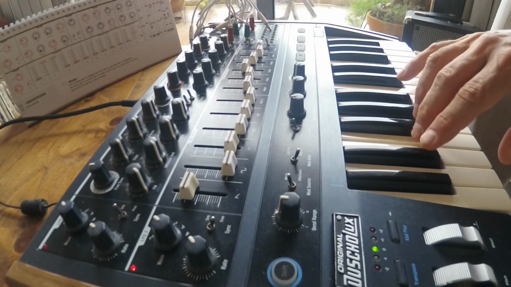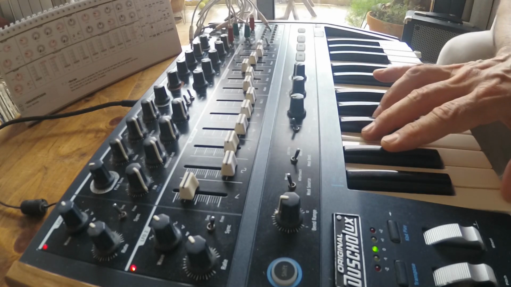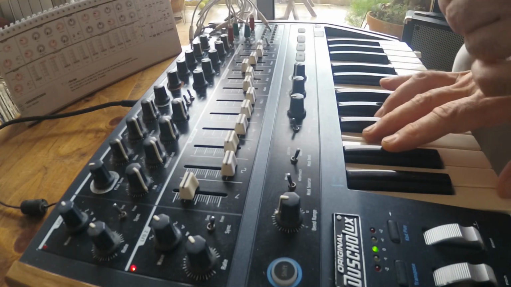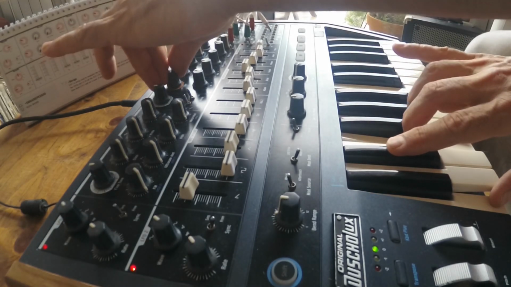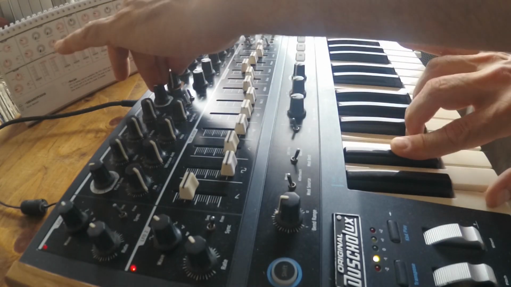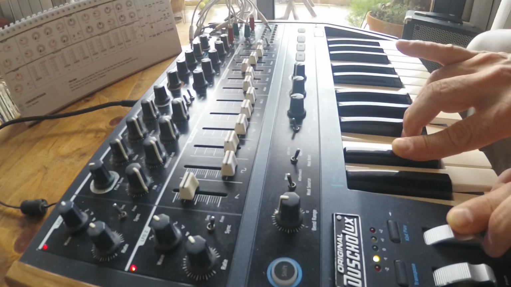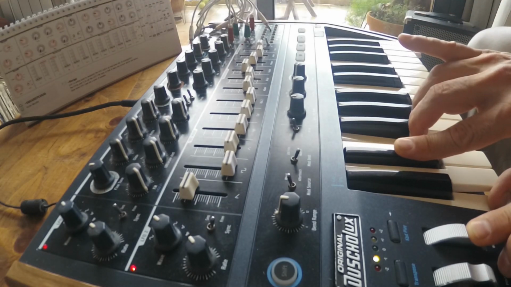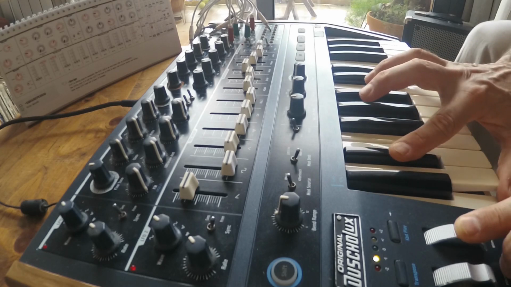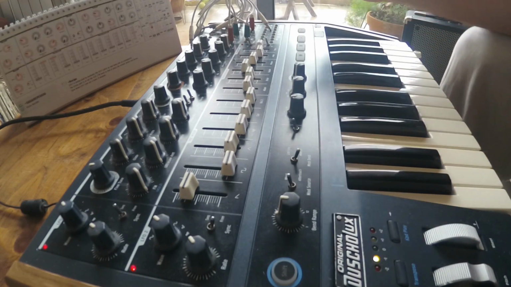On that same sawtooth, we're going to test the other filters. This is now the band pass filter. It's a pretty good sounding sawtooth.